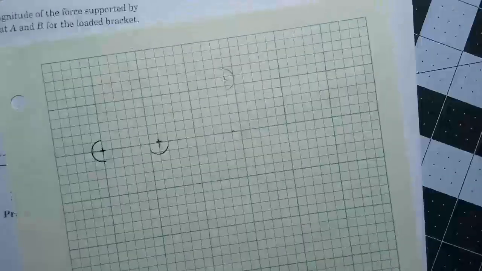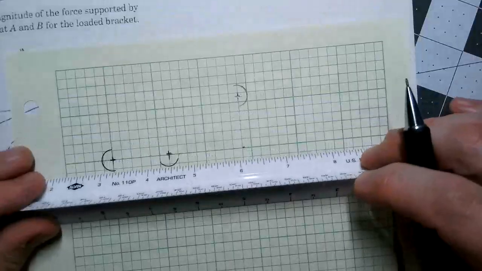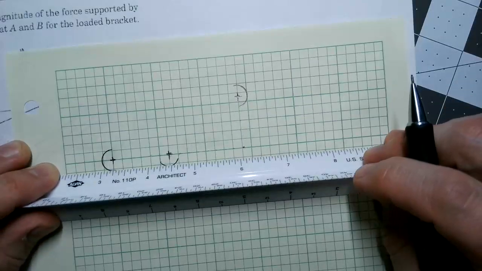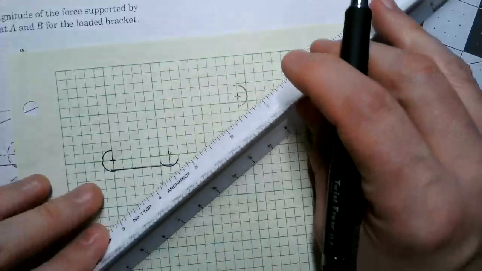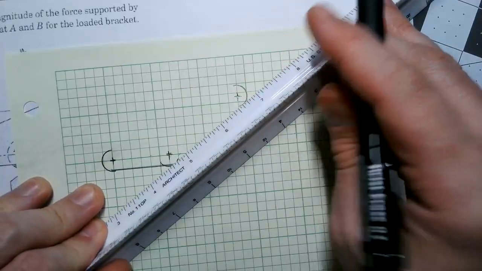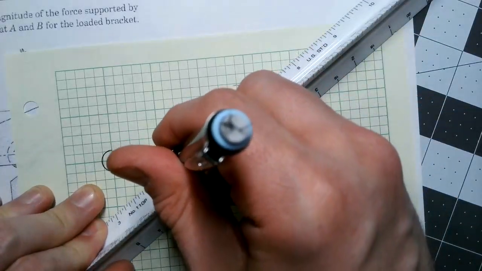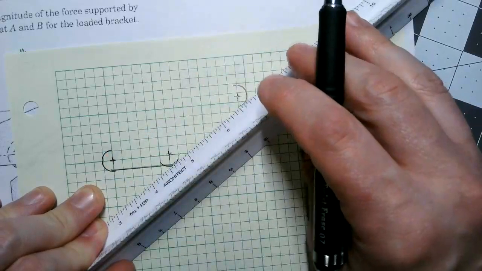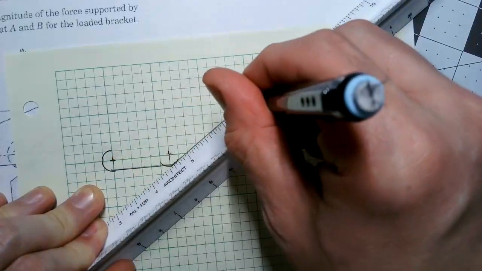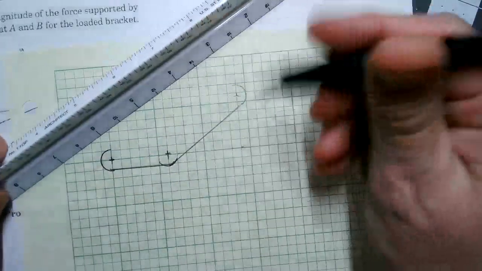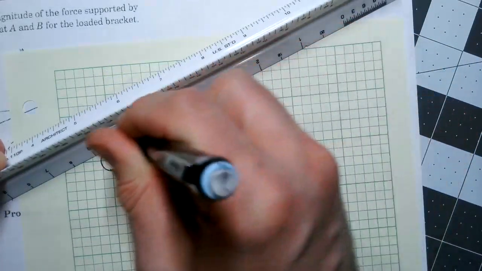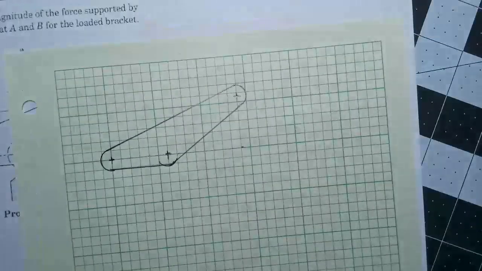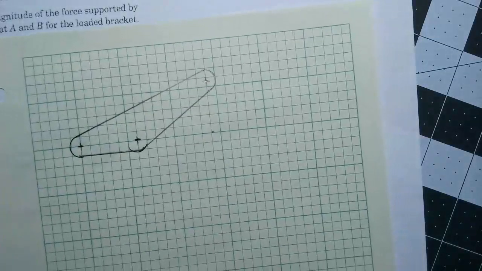And now we'll just use tangent lines to connect everything up. So, got a tangent line here, and this would go up this way, up to there. And this one just kind of comes back down around and connects here. So now we've got our basic shape drawn roughly to scale.